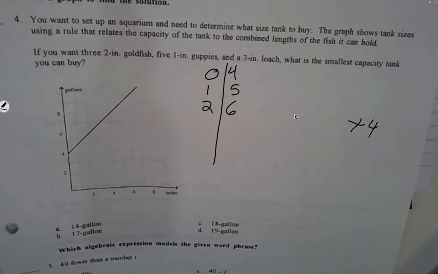So let's see. That is 3 times 2. That is 5 of those times 1. And then a 3-inch. So what is all that going to equal? 6 plus 5 plus 3. What'd you say that is? 14. What do I do with that 14? You add 4. So it has to be how many gallons? 18. And that's an answer on that.